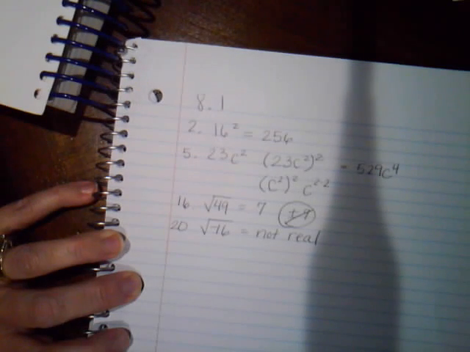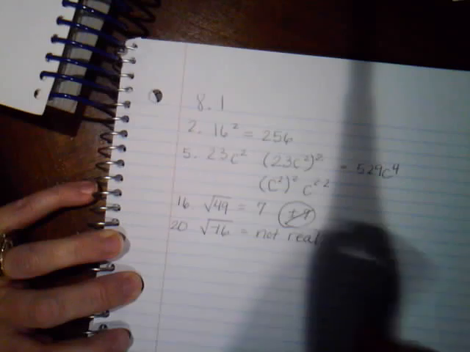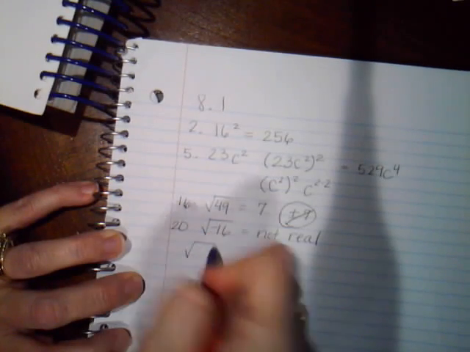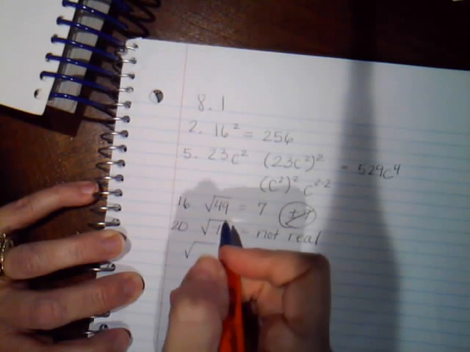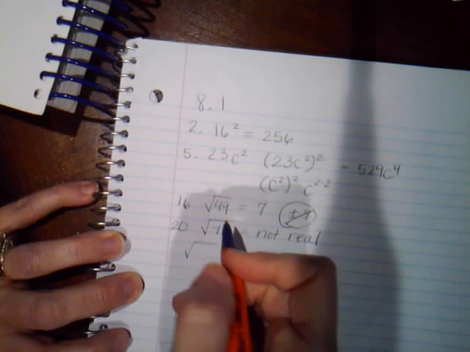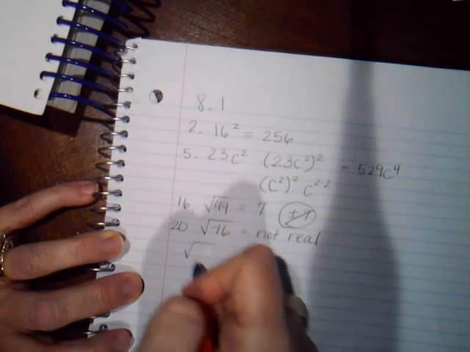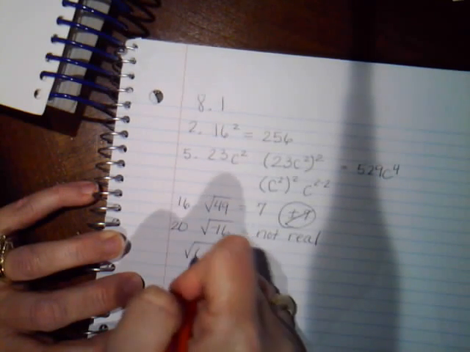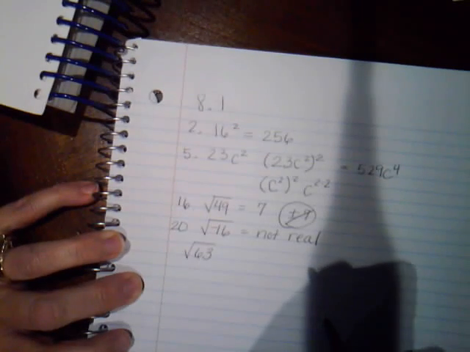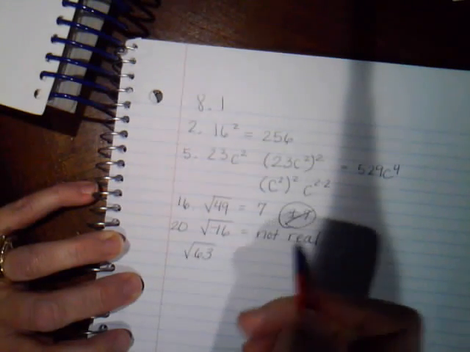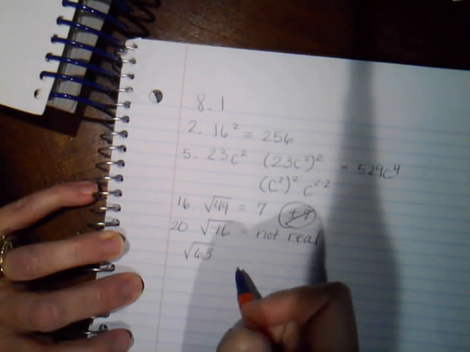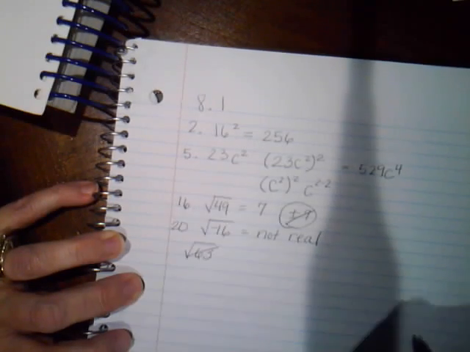Okay, let's say I had a problem, and I'm going to make up a problem because if I don't, I'll give you the answer on the problem that you're doing. And I don't want to do that. So let's say you have the square root of 63. All right, that is not here, scratch that.